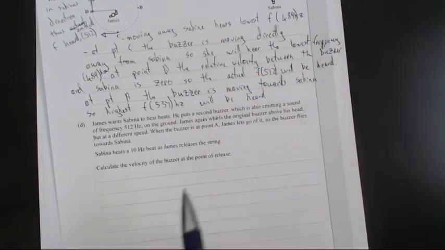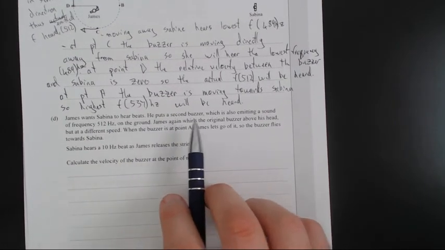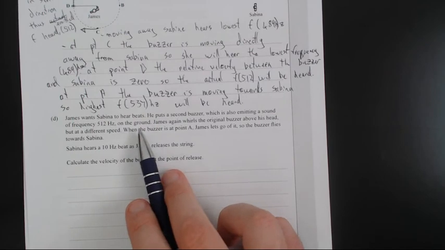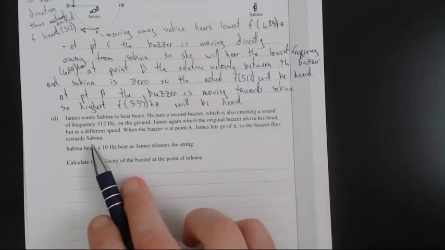Right, last question. James wants Sabina to hear beats. He puts a second buzzer, which is also emitting a sound of 512 hertz, on the ground. James again whirls the original buzzer over his head, but at a different speed.